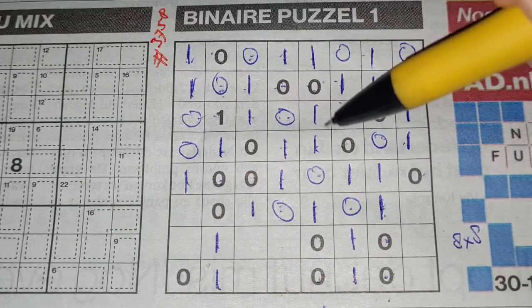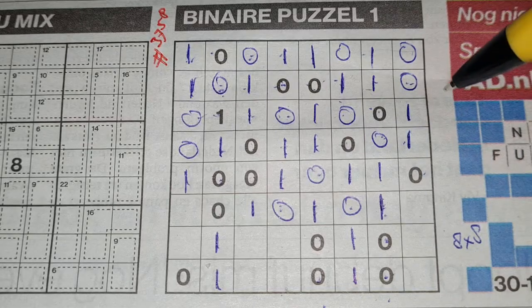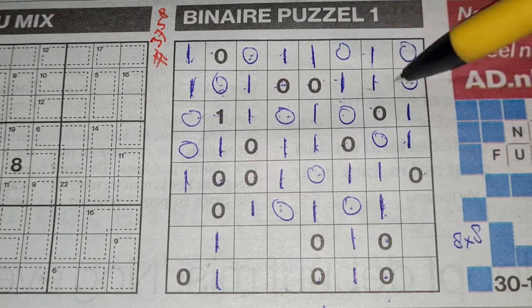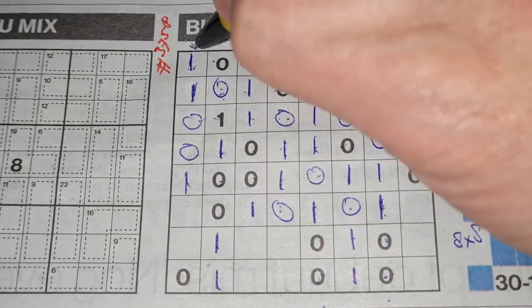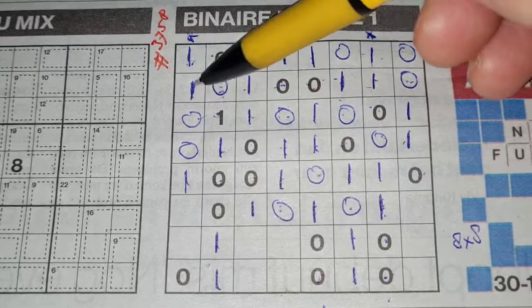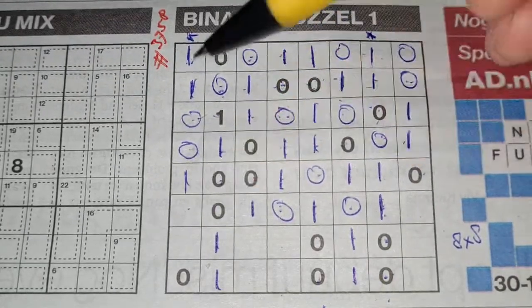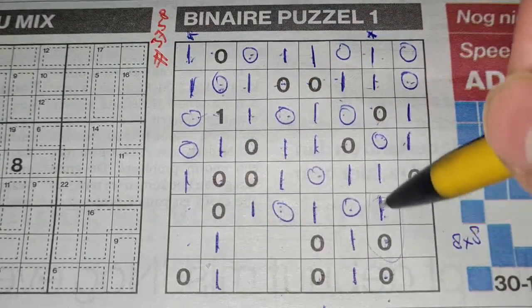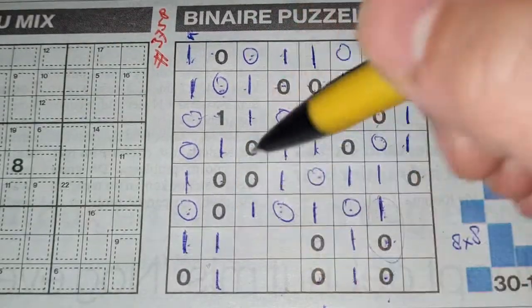And now, aha, I think we need to compare. Yes, this column and that column. 1 1 1 1, 0 1 1, empty box 0 0. We need to switch those 2 digits. We have a 1 here, this should be an O. We have an O there, this should be a 1.